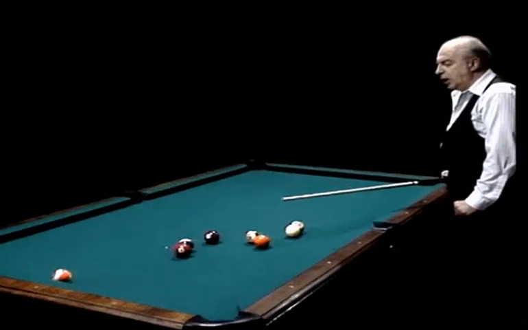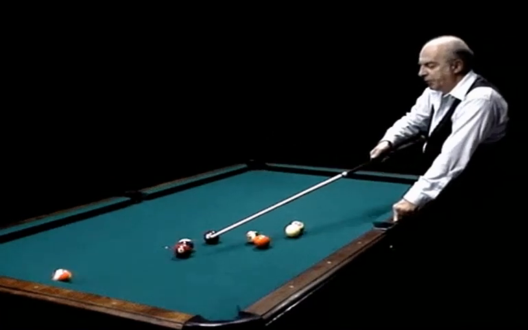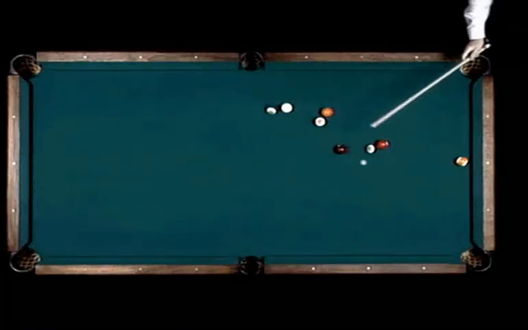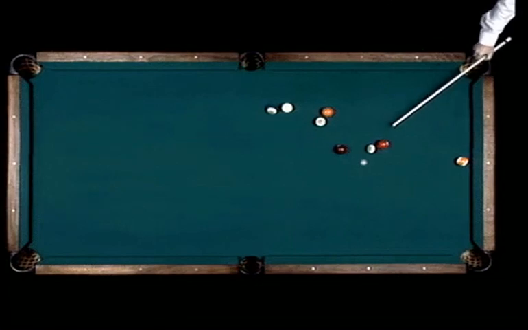This is a carom shot where I am playing the 14 ball off the 3 ball into the corner pocket. All I have to do is determine the contact point off the 3 where I have to hit the 14 into.